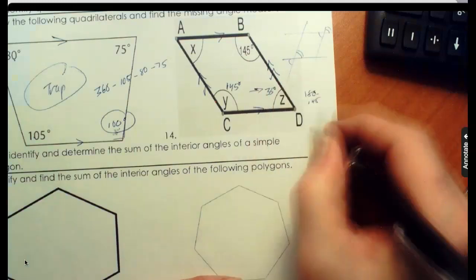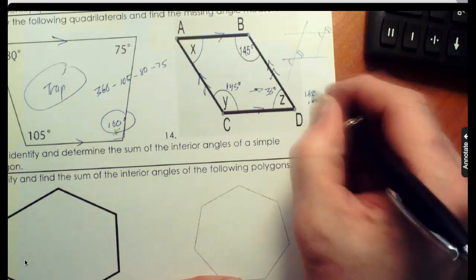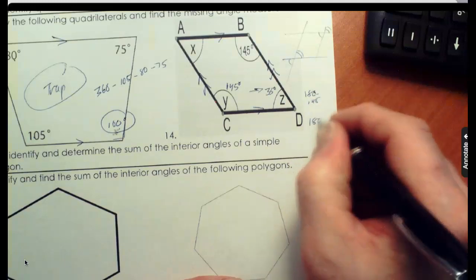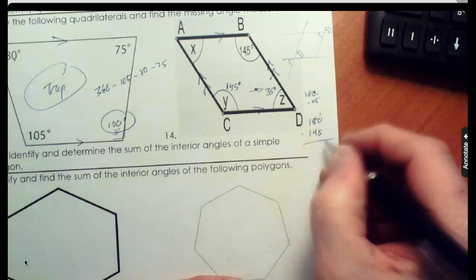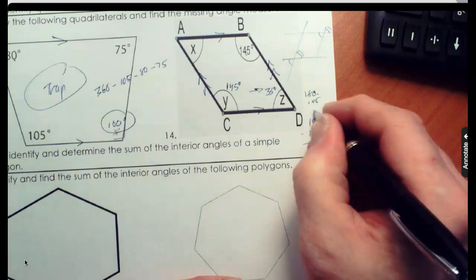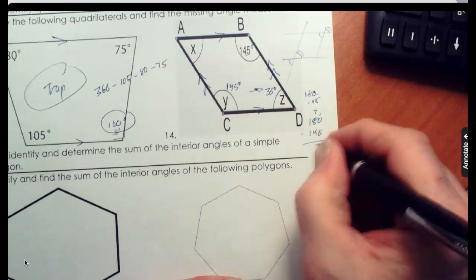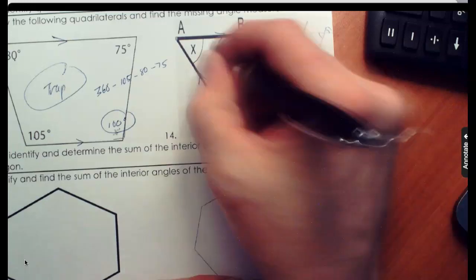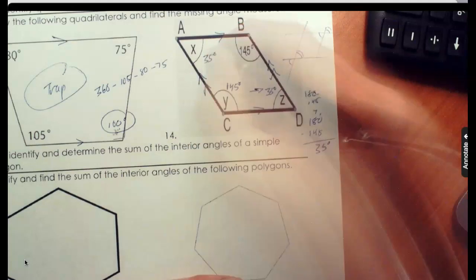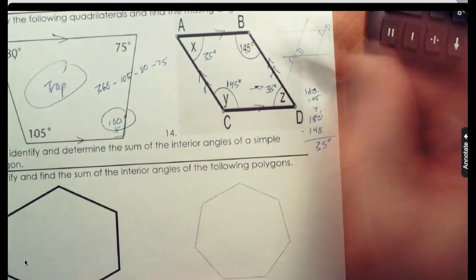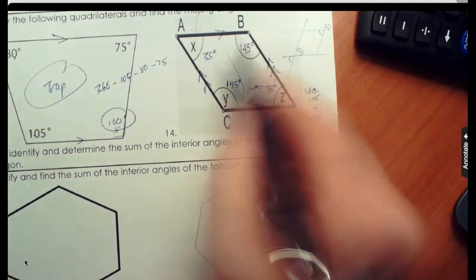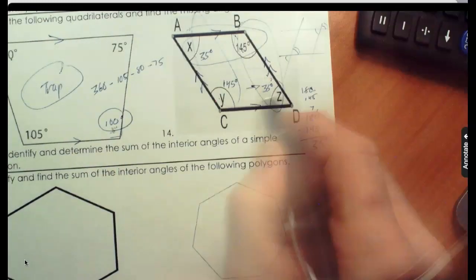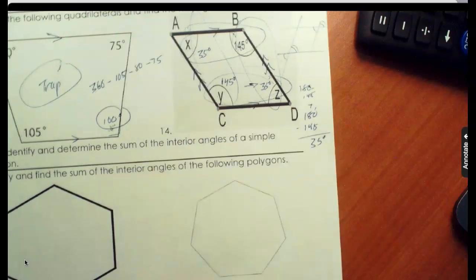Let me just double check. 180 minus 145. I'll do it a little more readable. 10 minus 5 is 5. Now you've got 7 here. 7 minus 4 is 3, so 35 degrees. So this is 35 degrees as well. Notice that you've got 180 degrees here, 180 degrees here, 180 degrees here, 180 degrees here. All right, it's a parallelogram.